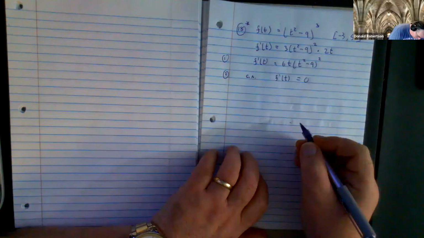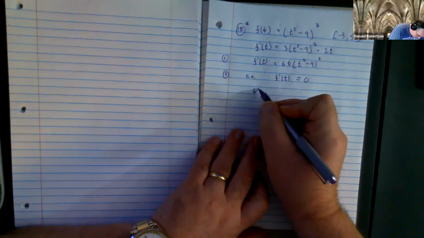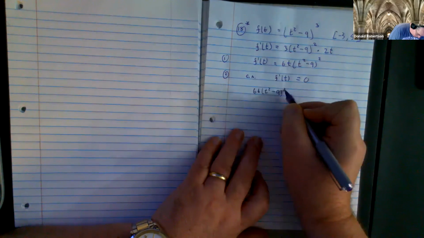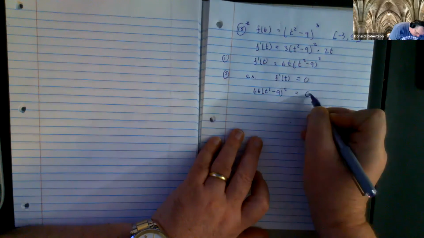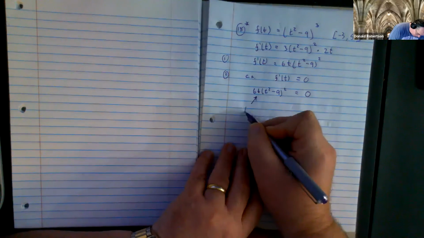So now I need to find the critical numbers. In this case, I only need to find when is the derivative 0, because just by looking, I can tell you're not going to have undefined. So it's 6t, t squared take away 9 squared is 0. And that one gives me t equals 0.